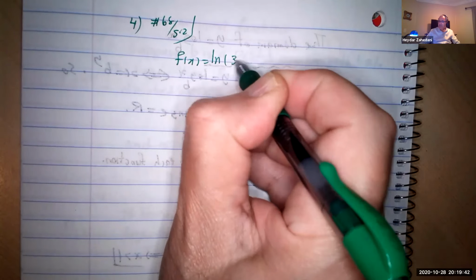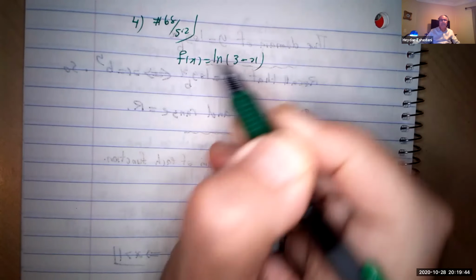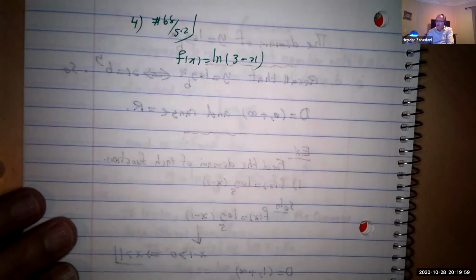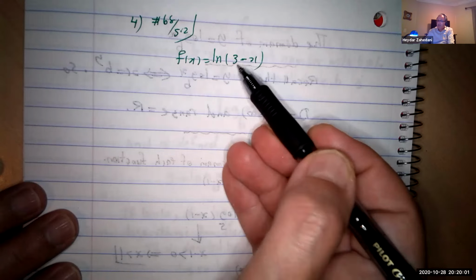Some people miss it. That's it: f of x equals the ln of 3 minus x. You want to find the domain of this function. Again, the inside must be positive. Okay, so this is it. The inside must be positive. Solution.